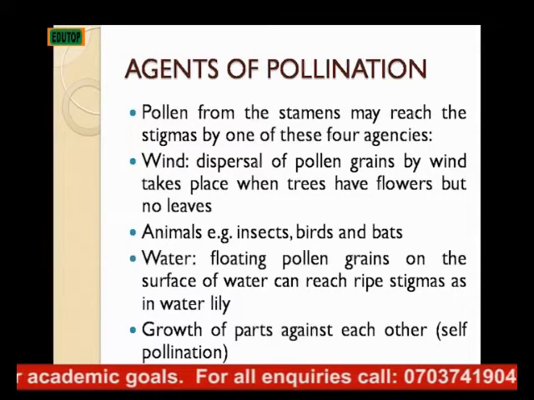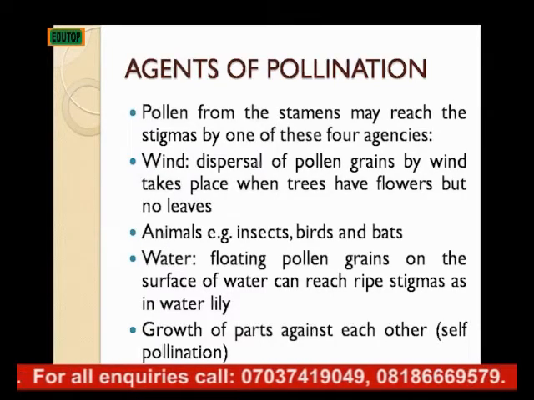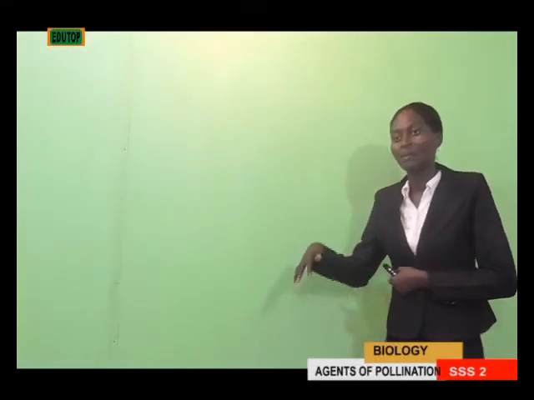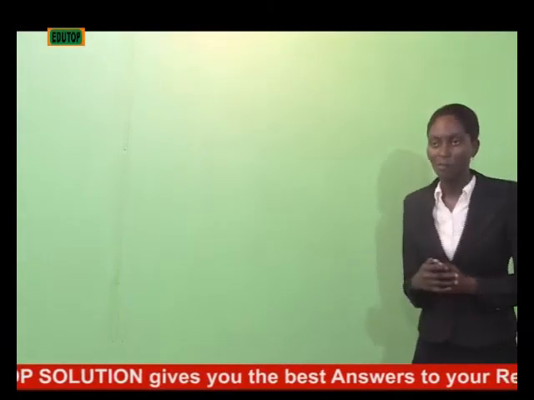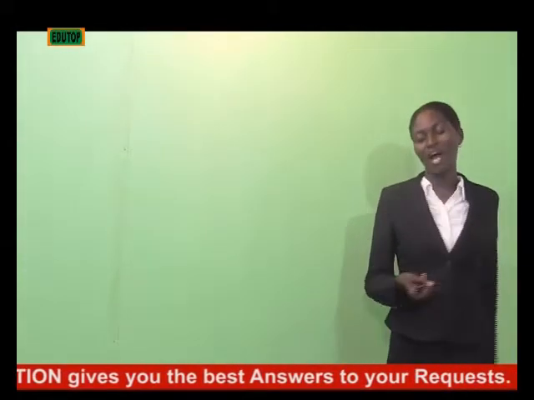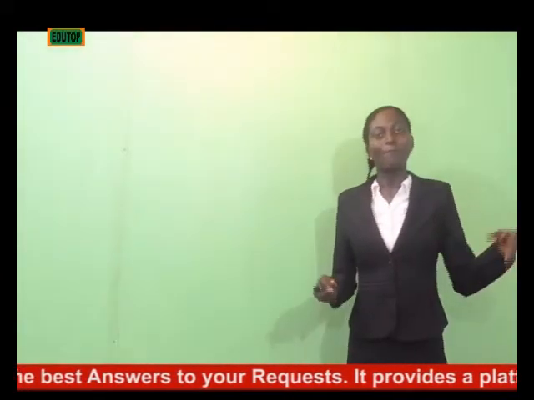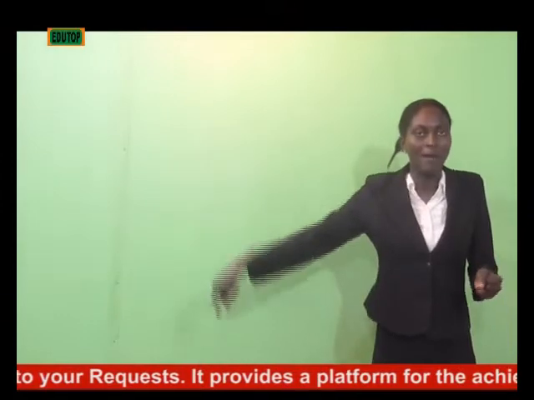Then water. Pollens can float on water surface. For instance, when there is rain or you do irrigation on your farm, some pollens can be carried on water surface to reach the ripe stigmas of another plant, as we have in water lily. Then another thing is that a part of a plant can grow to reach another part.